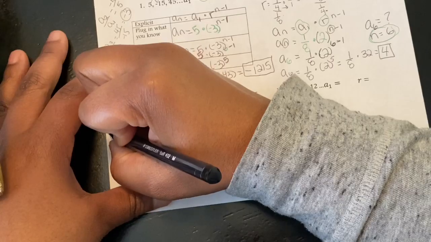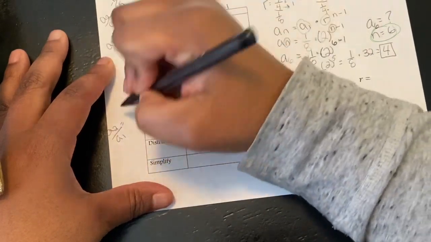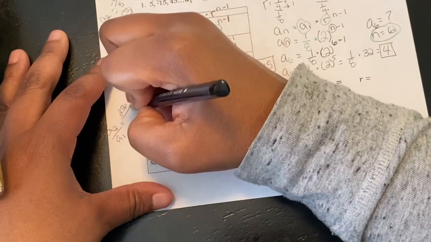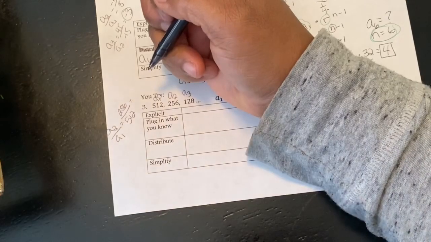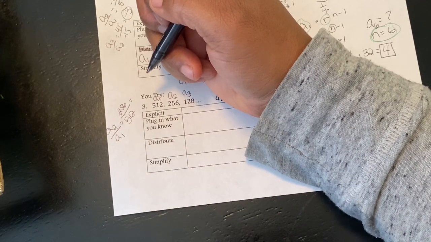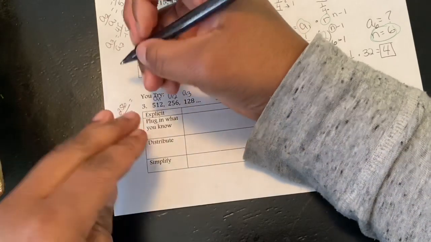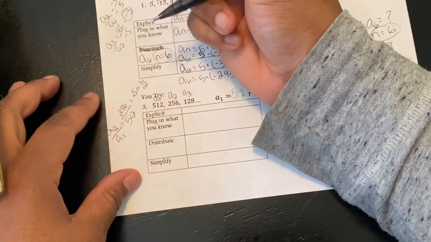So a sub 2 divided by a sub 1 is 256 divided by 512. What does that equal? It equals 0.5 or 1/2. It's the same.